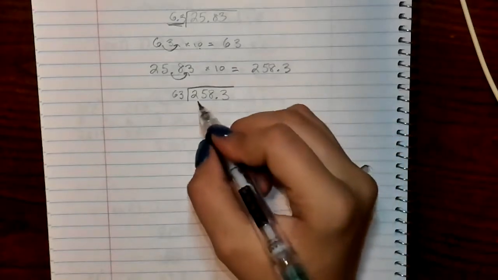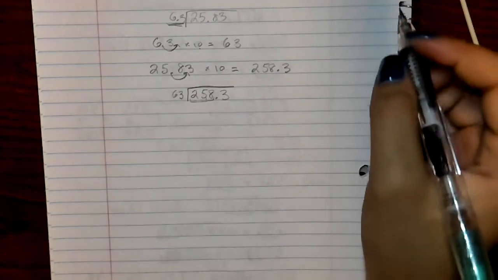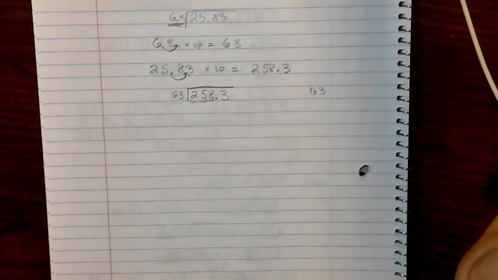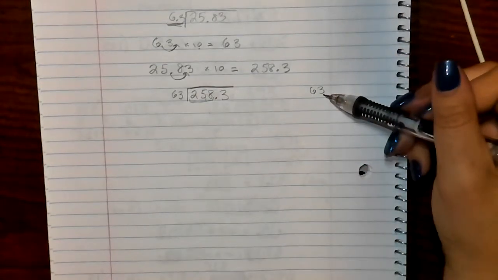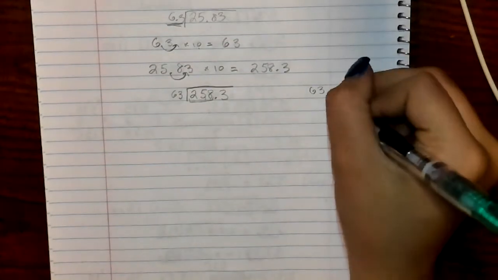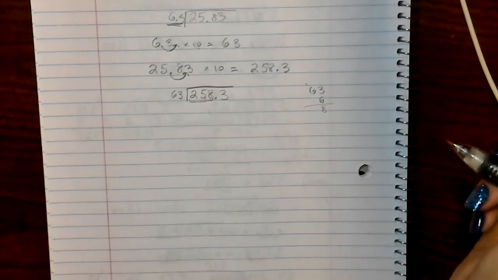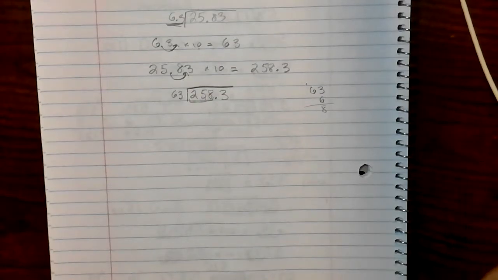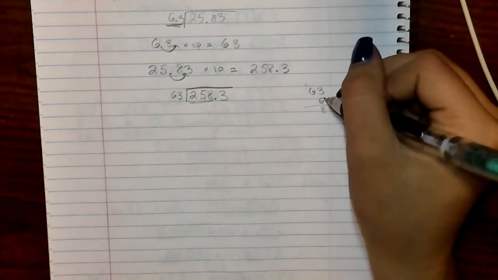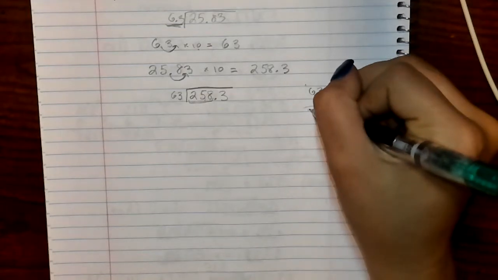So 63 can't go into 2, can't go into 25, but it can probably go into 258 a few times. So let's see how many times. Can you multiply anything by 3 to get something with the 8? Yeah, you can multiply 3 by 6. So let's try that. Gives us 18, carry the 1, but 6 times 6 is 36. Plus 1 is 37.